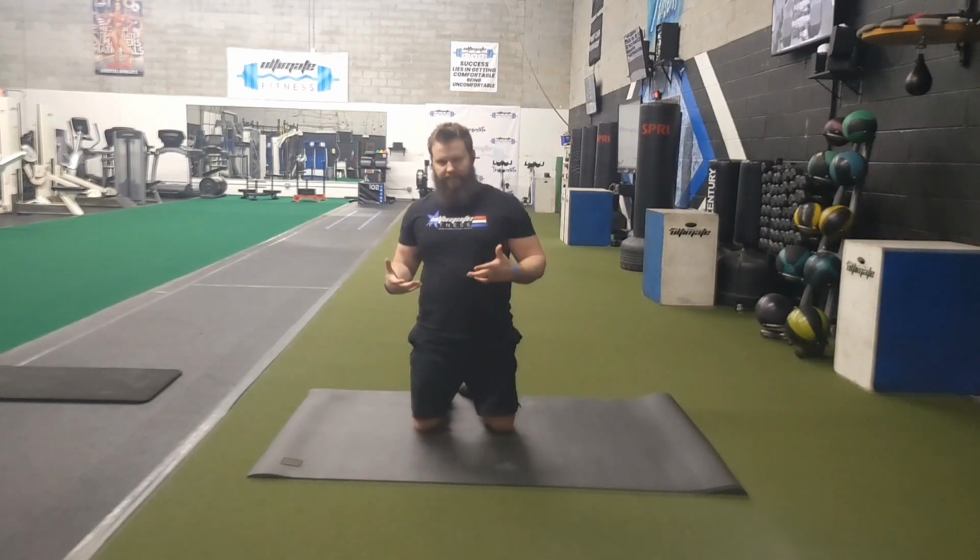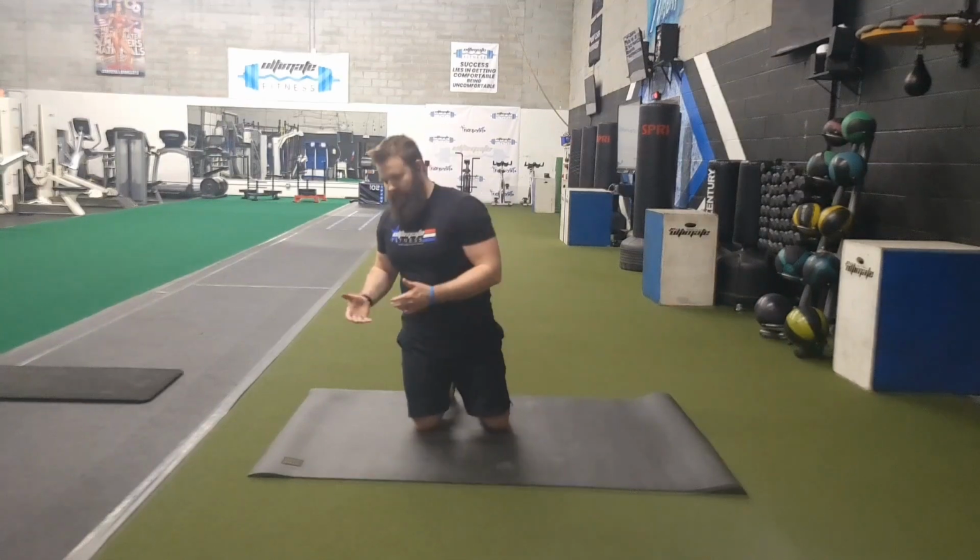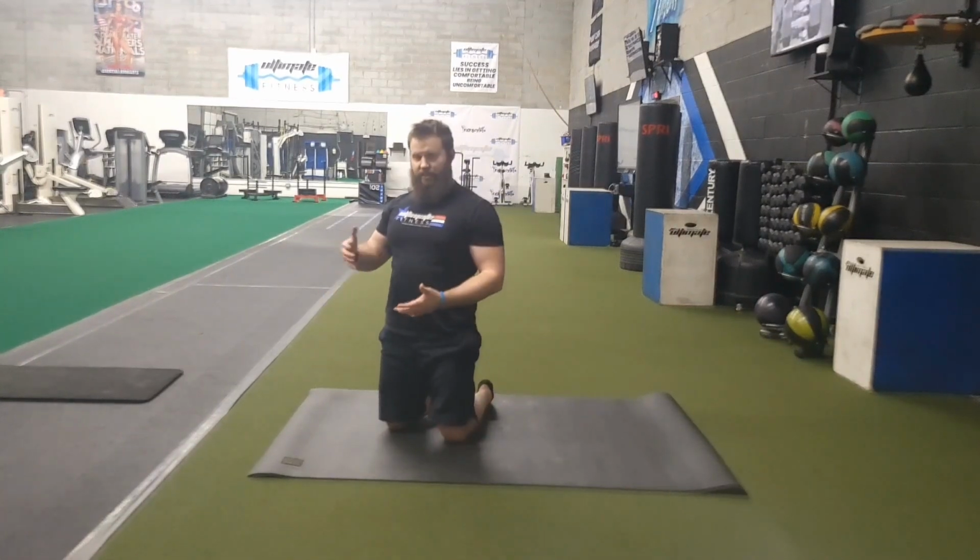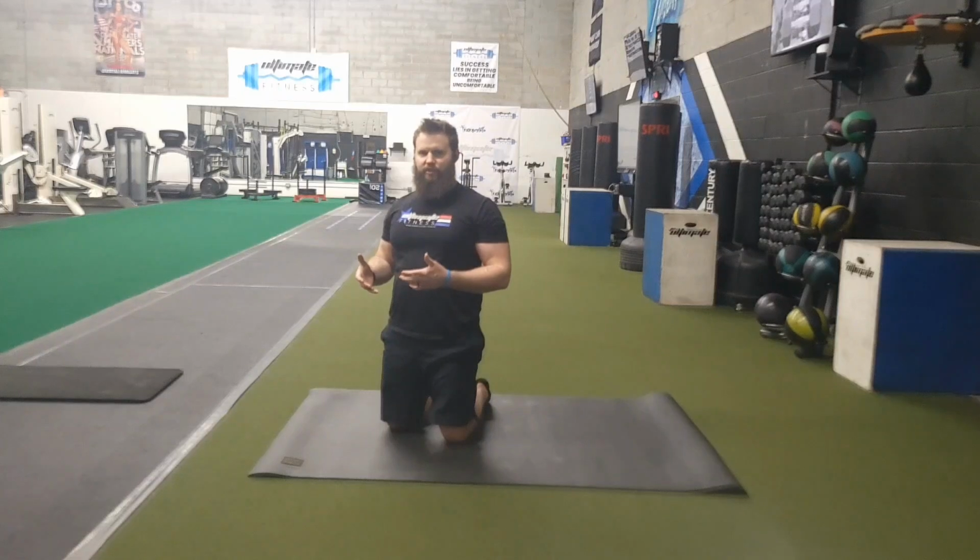So this is DNS, or dynamic neuromuscular stabilization. This is a basic overview of what it is and the points of it. So the whole concept of DNS is how kids develop. So the idea is you don't understand development as a child, you understand it as you get older.